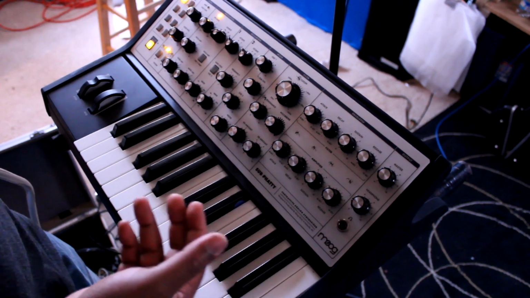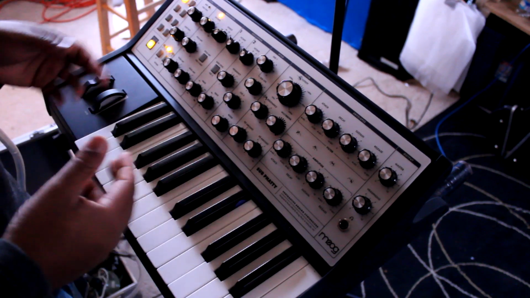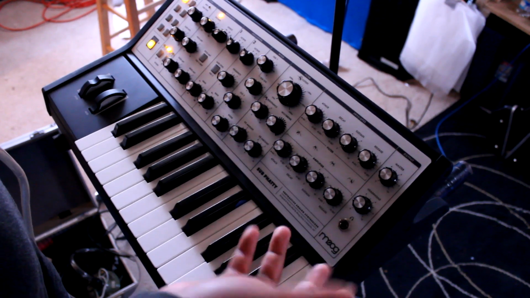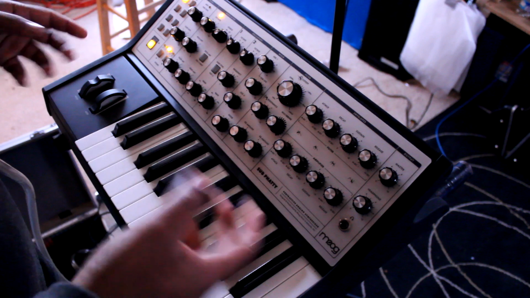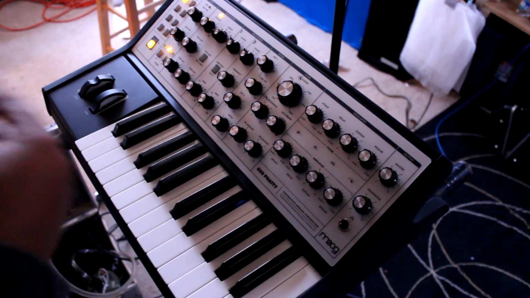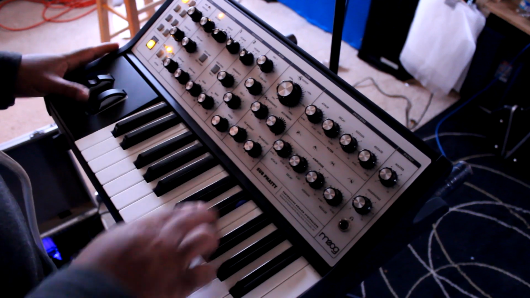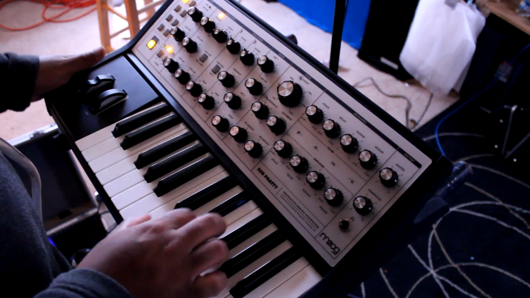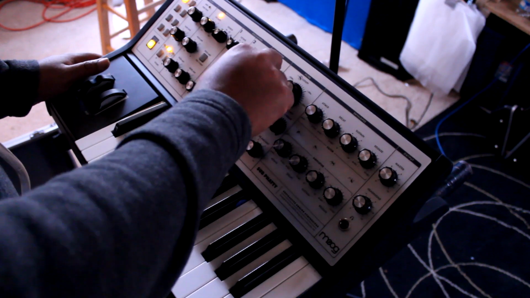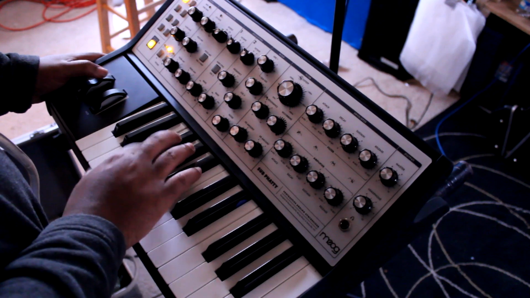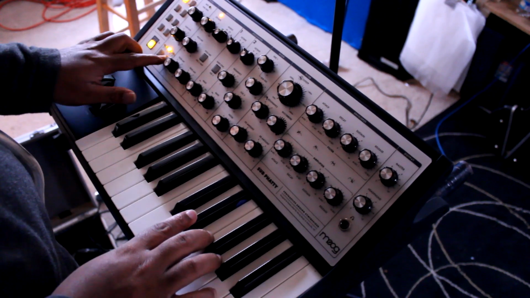Okay, so that's basically how you build a basic talk box patch with this synthesizer. Obviously, this is a monophonic synthesizer, so you don't have to worry about switching from mono to poly or anything like that. So if I want to add a little sub oscillator to that and make the sound a little bit fatter, it makes it a little bit more growly.